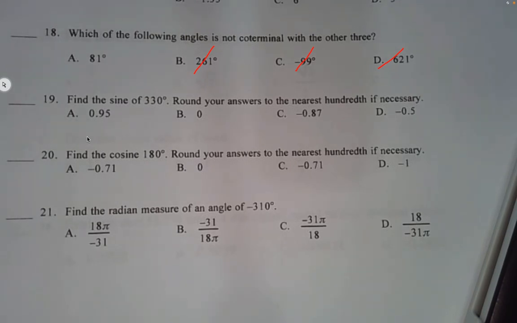All right, this one's super easy. Find the sine of 330. They abbreviate sine as SIN, cosine as COS, and cosecant as CSC. How do you find the answer on that? Just type in your calculator sine of 330. Enter. Tell me what they give you. Negative 0.5. Okay. So 19 is D.